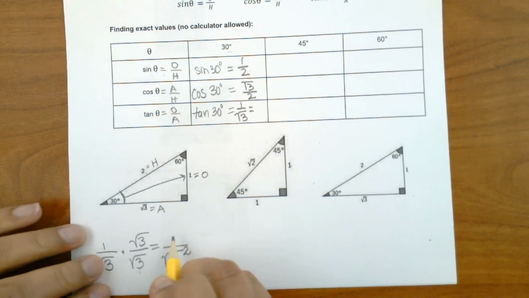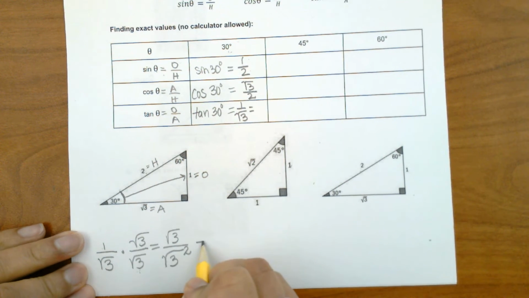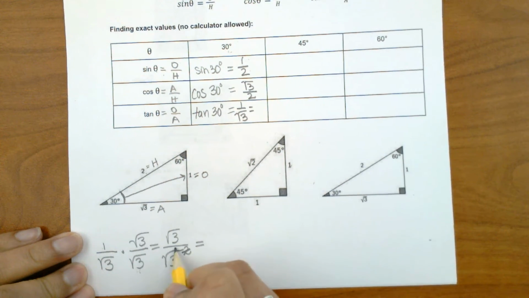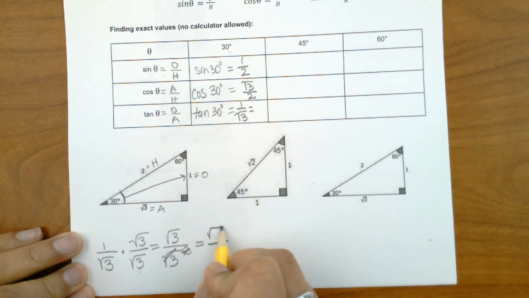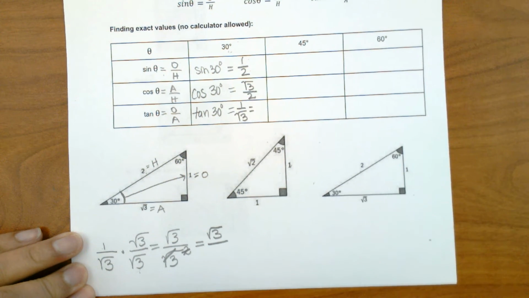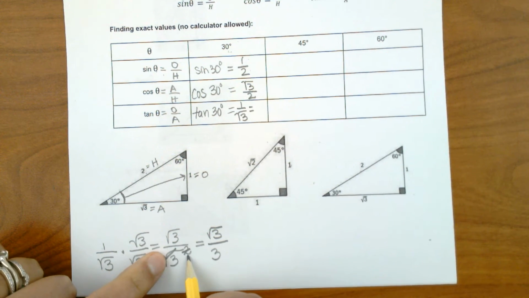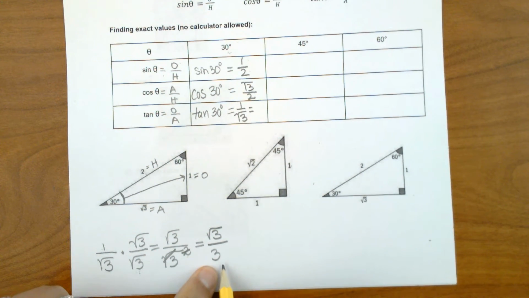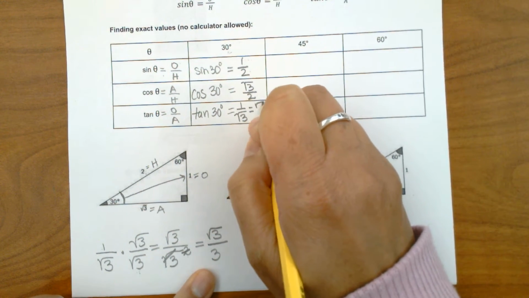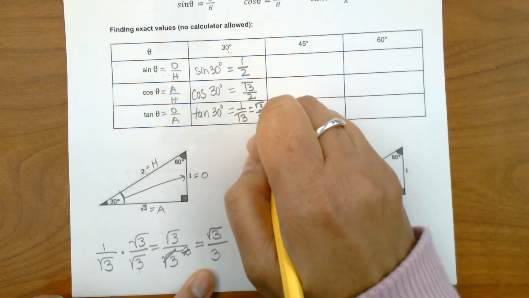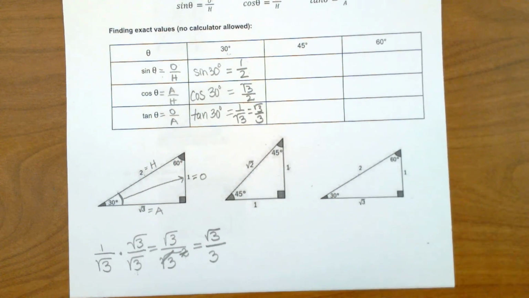And then 1 times the square root of 3 is the square root of 3. So now the square root and the square cross out. We have our square root in the numerator, check, and we have the number 3 because remember, these crossed out, number 3 in the denominator. So simplified correctly, this is the square root of 3 over 3.